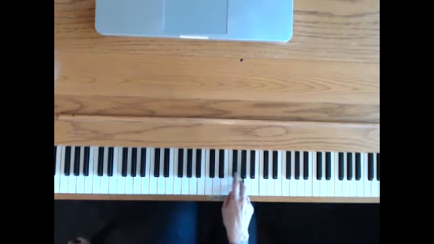So G to G flat, down a half step. G to F sharp, down a minor second.